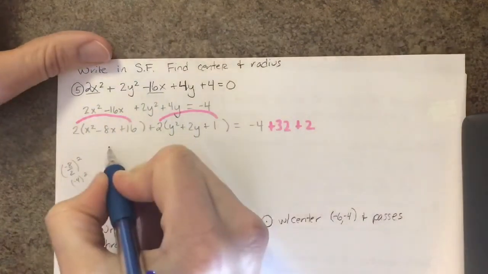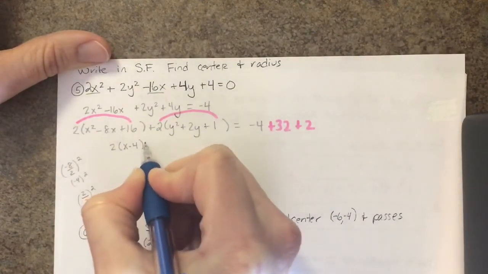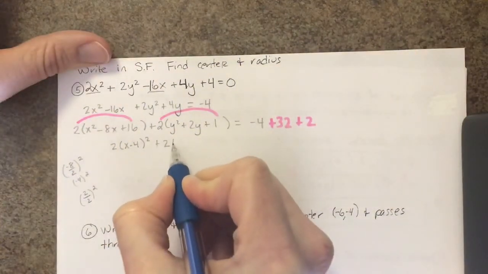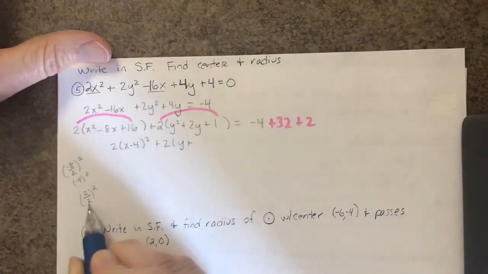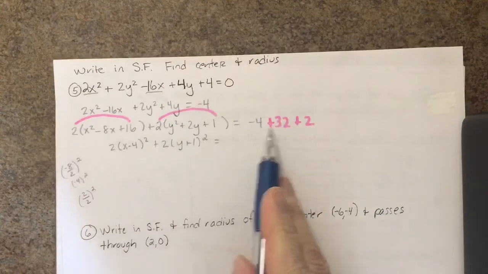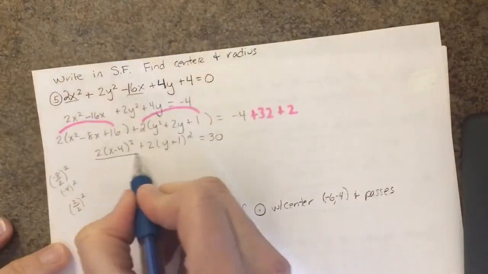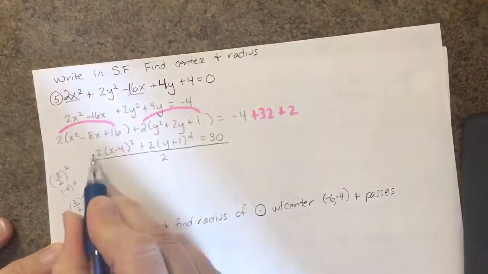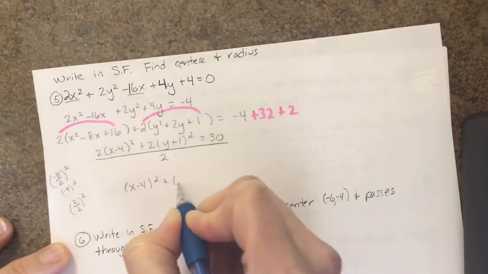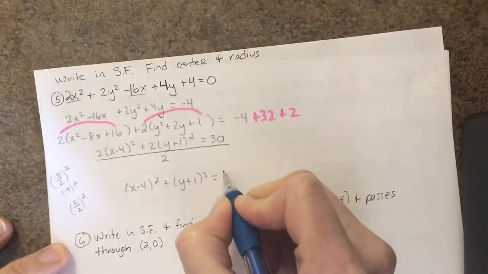All right. Now we're going to write this as 2 times the quantity x minus 4 squared. This negative 4 is here. Plus 2 times the quantity y plus 2 divided by 2, 1 squared equals, now I've got negative 4 plus 34, I've got 30. All right, then we're going to divide everything by 2, the coefficient. And I get x minus 4 quantity squared plus y plus 1 quantity squared equals half of 30, 15.